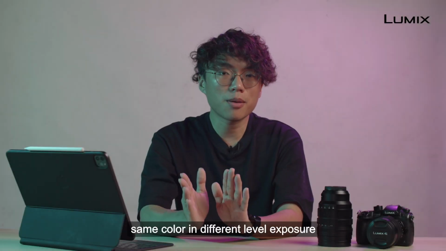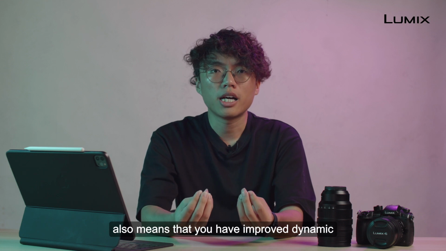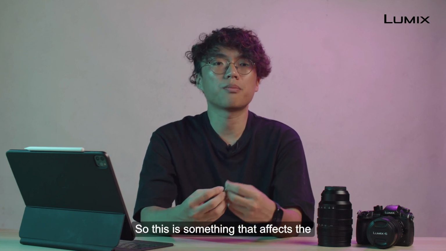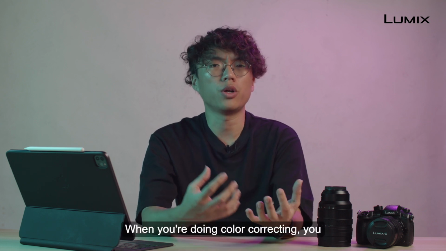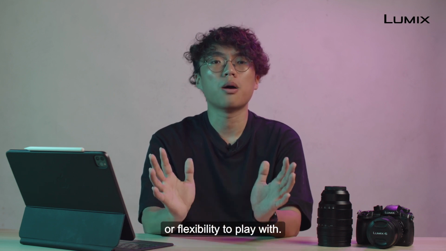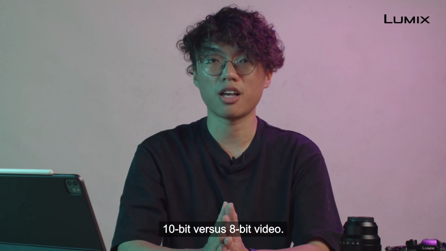More shades of the same color at different levels of exposure also means that you have improved dynamic range when you record in 10-bit video. So this is something that affects the exposure of the video. When you're doing color correcting, you always want to have more room of flexibility to play with. So there will be a simple walkthrough of 10-bit versus 8-bit video.